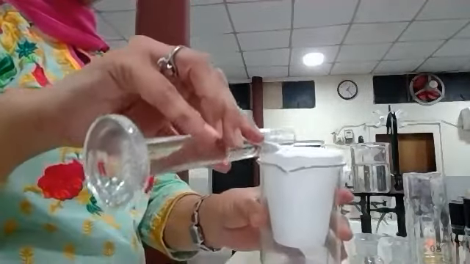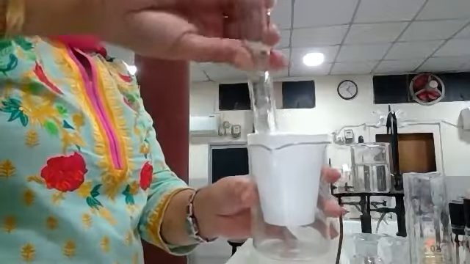Use the smaller measuring cylinder to transfer 25 cm cube of FB4 into the plastic cup. So I'm going to pour FB4 into the plastic cup. I hold the plastic cup and I'm adding FB4 to it.